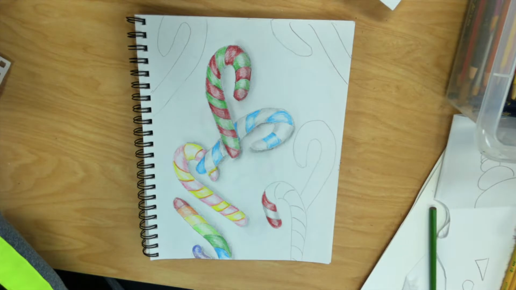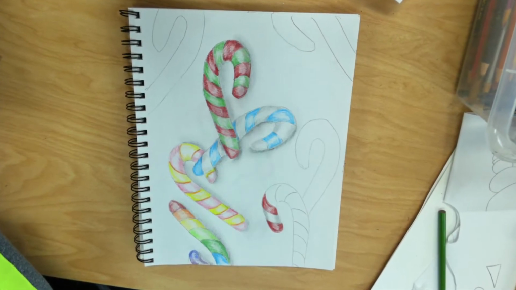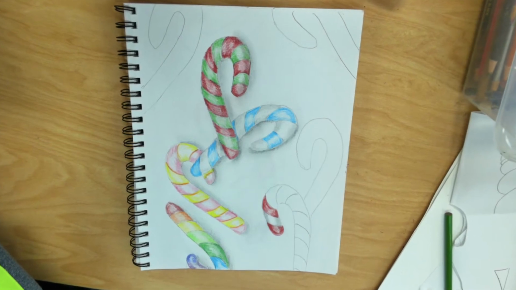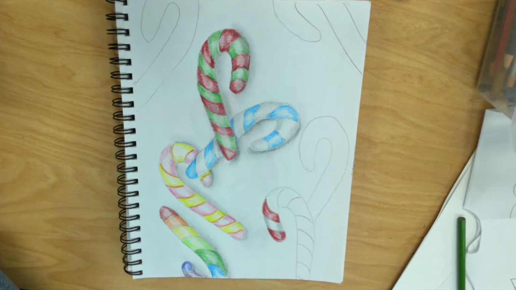For our project, we're going to be using color value, so light to dark or dark to light, to create contrast in our project, so that way it appears more 3D. Here's an example of our project. I use colored pencils and a regular pencil, and you may also need scissors. So when we go to shade, focus on adding detail, pressing harder, that way it appears 3D.